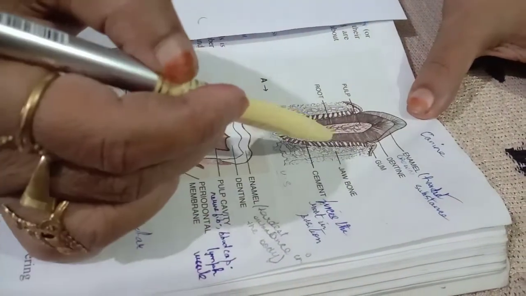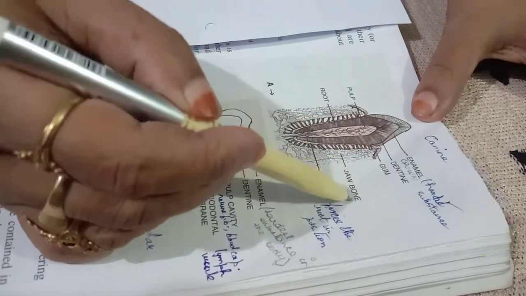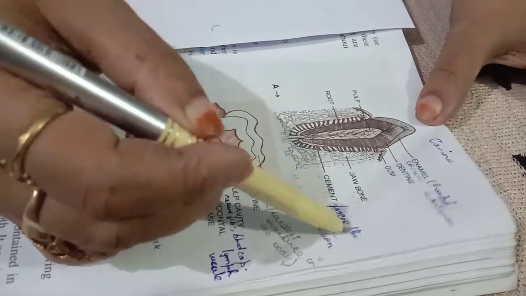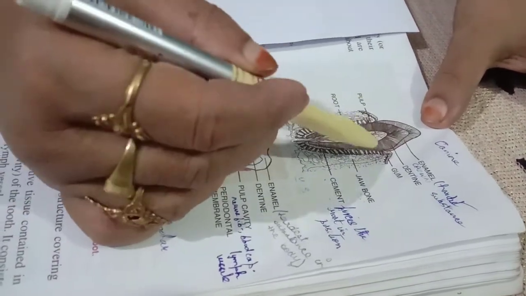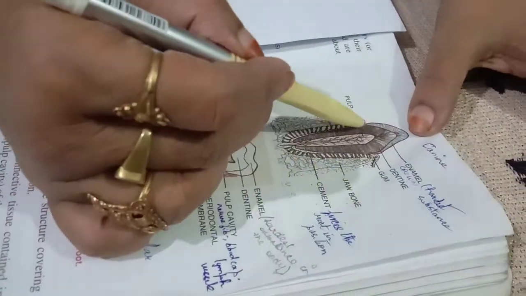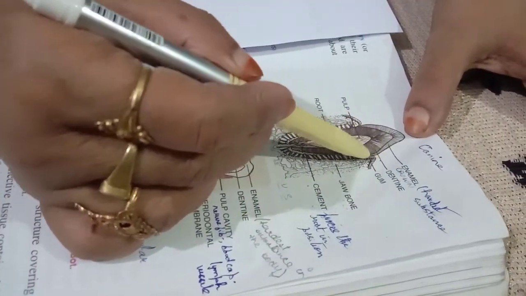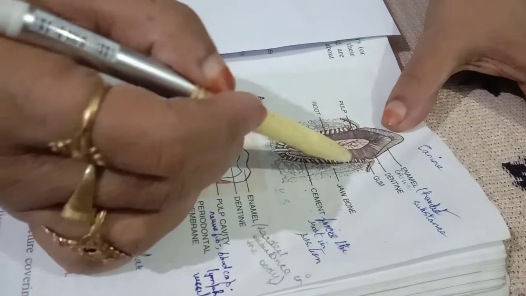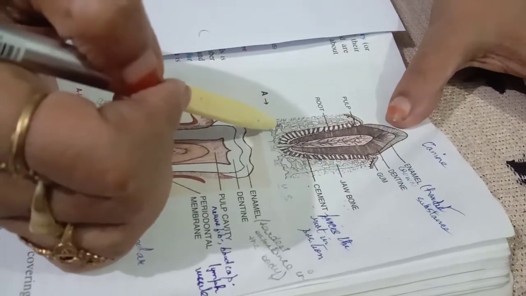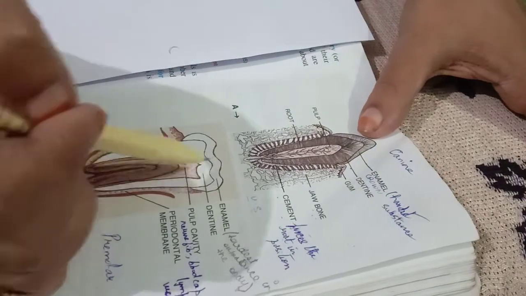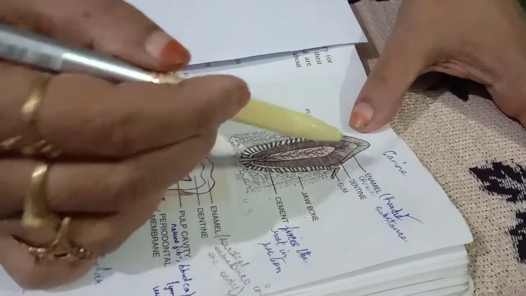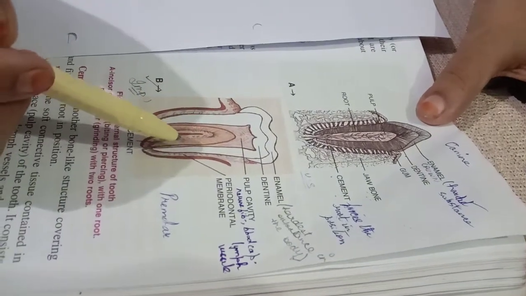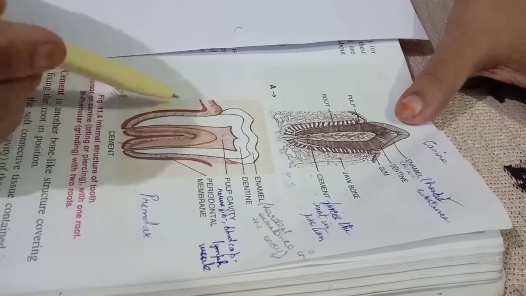Clear? Now, as you can see in this diagram, there is a structure called cement that fixes the root in position. The visible part is only up to here, that is the dentine part. And the gum, which is visible, covers the root part. They are embedded in the jawbone. And the canine has only one process, whereas the premolar or the molar has two fangs or two processes.